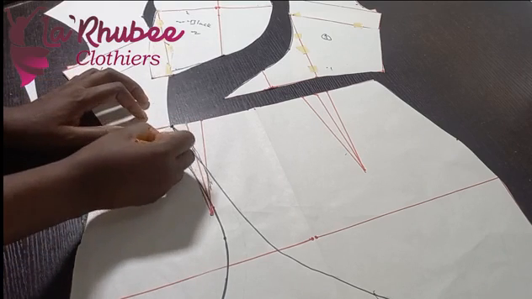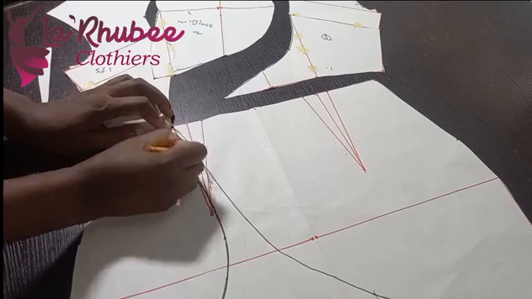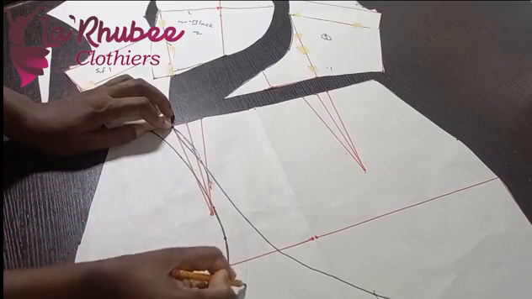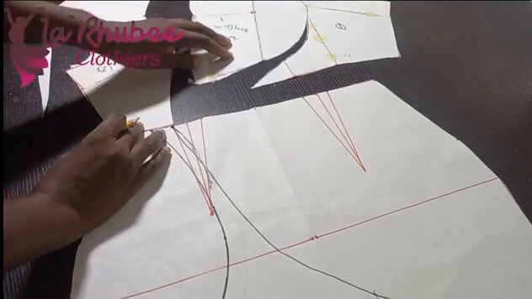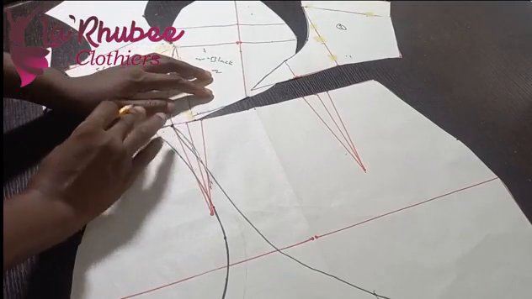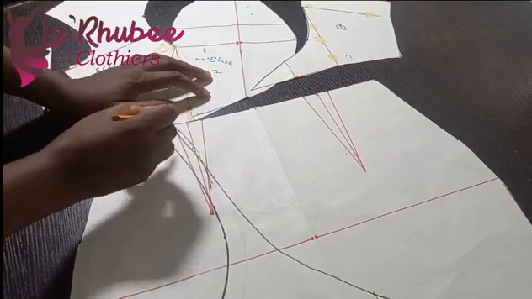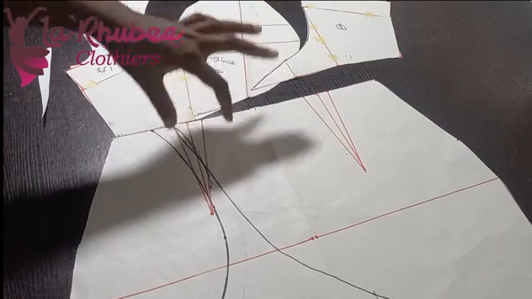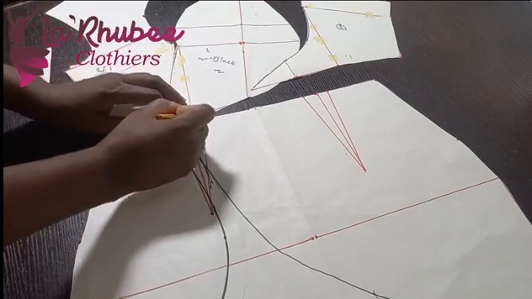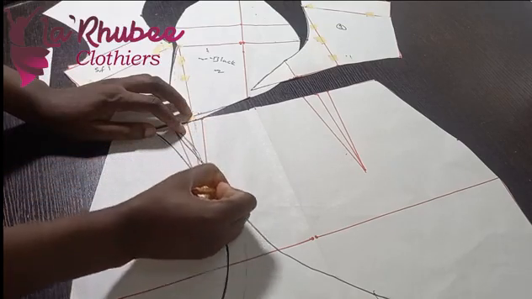This is no longer our line; this will now be our new line. And please, when you are making yours, don't forget the dart leg. These two black lines are supposed to match, to align. So this now is going to start from here.